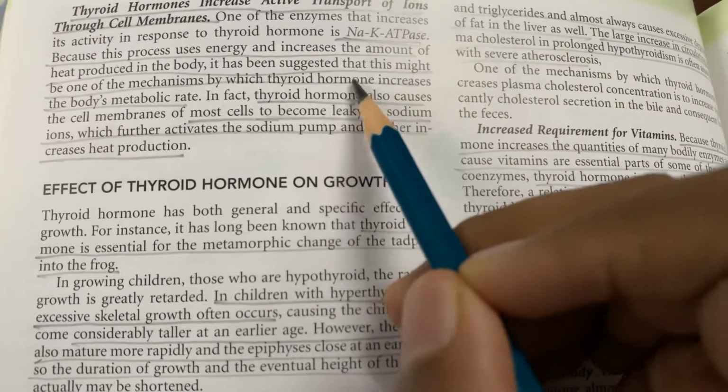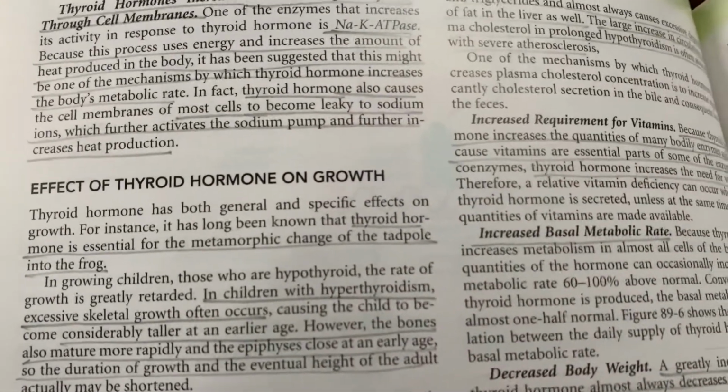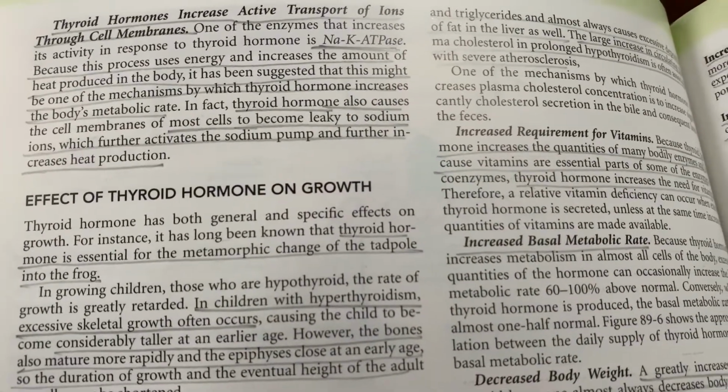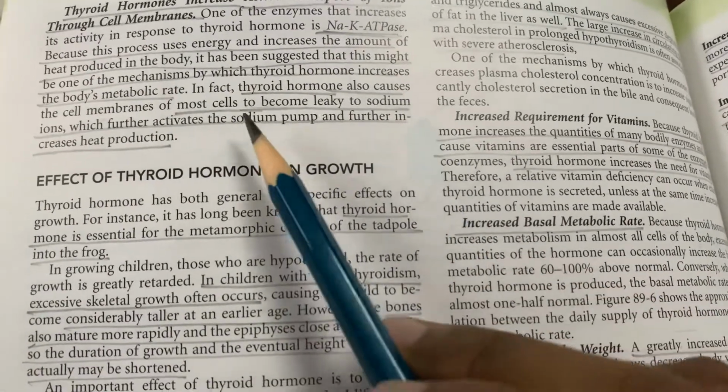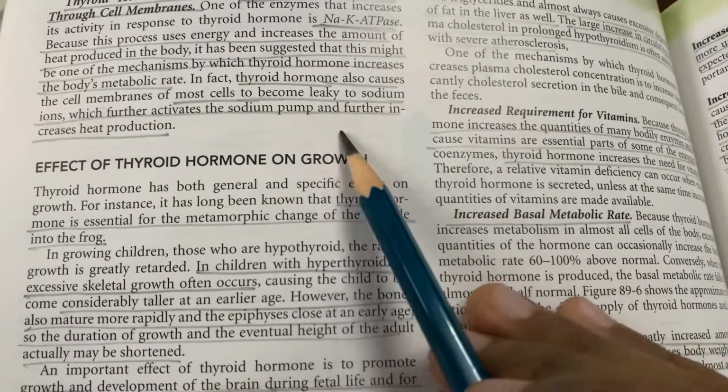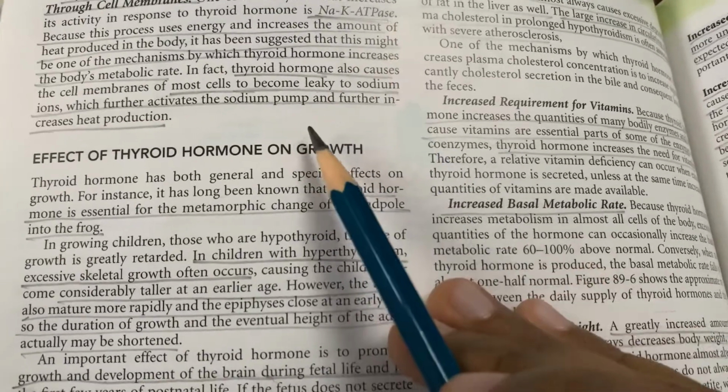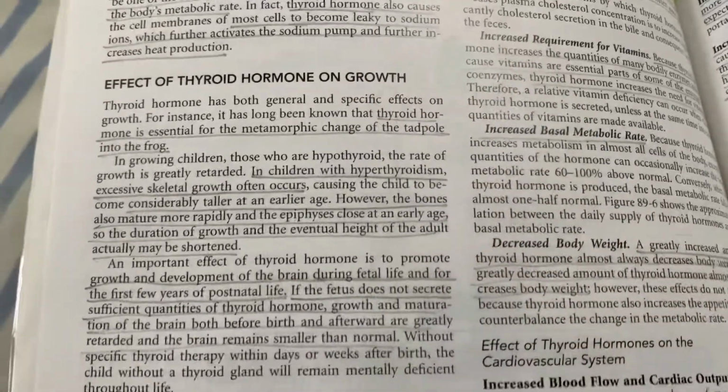So this is why people think the thyroid hormone increases the body's metabolic rate. In fact, thyroid hormone also causes the cell membranes of most cells to become leaky to sodium ions, which further activates the sodium pump and increases heat production.